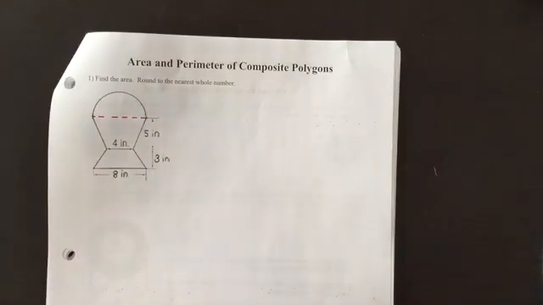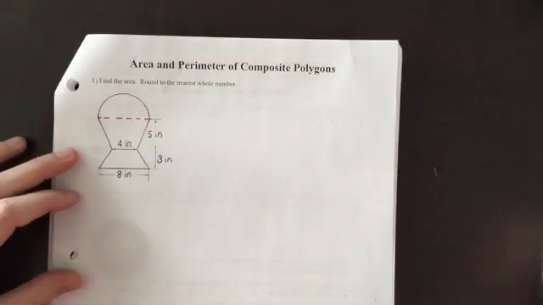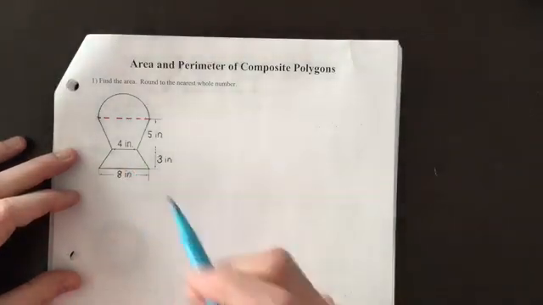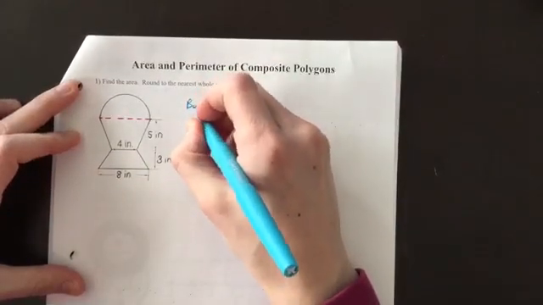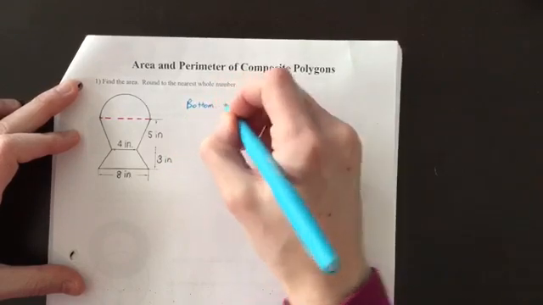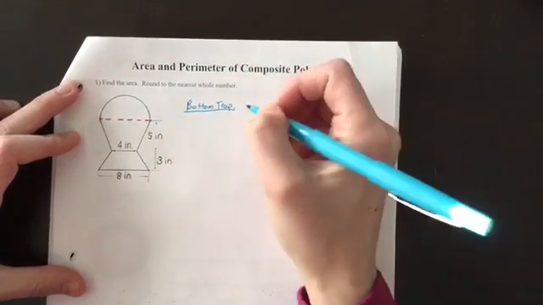And a lot of this is about labeling and showing our work. So let's start with this bottom trapezoid, and I'm just going to label it: this is my bottom trapezoid. Okay, so we'll do our work for our bottom trapezoid here.